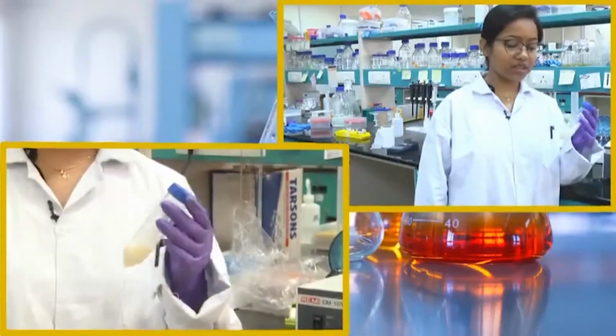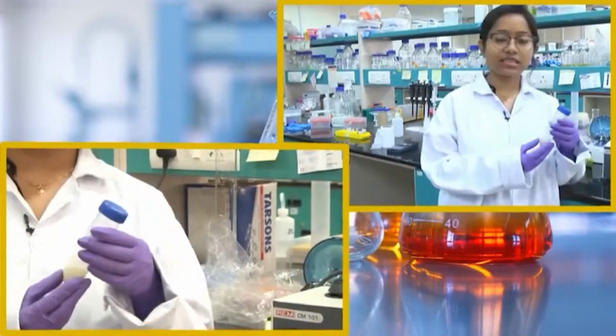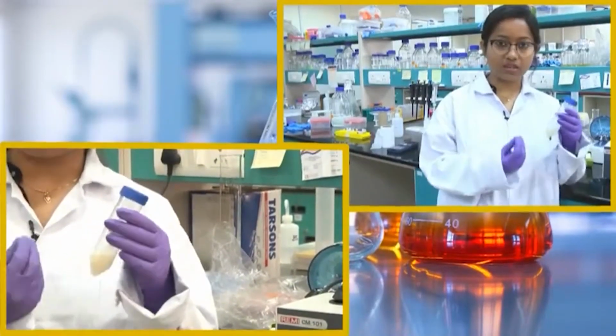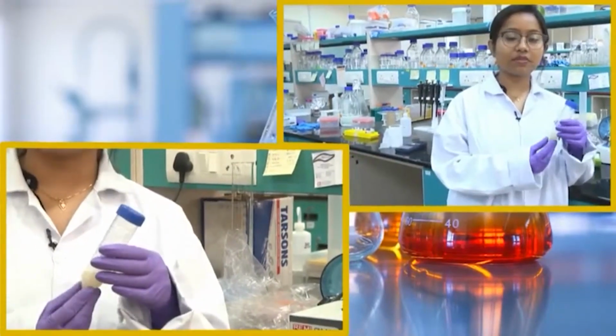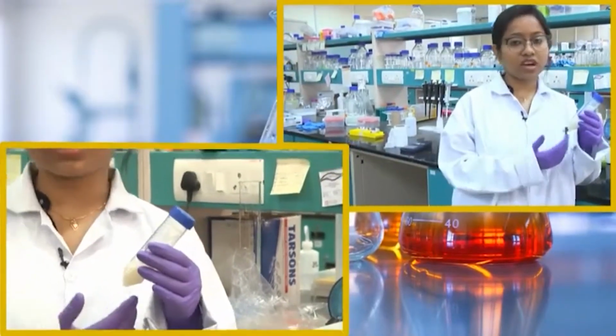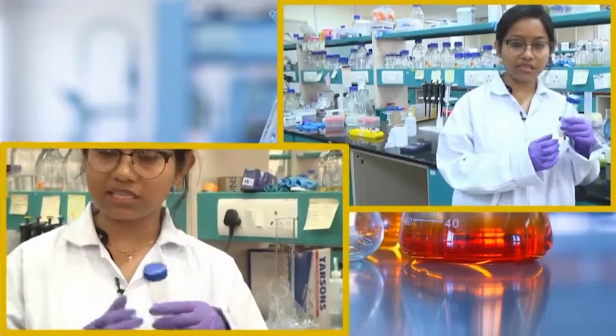So, I have used a vortex machine to properly dissolve the cell pellet, whatever the pellet or the cells are there inside the solution, to mix it up properly. Also the PMSF or other ingredients that I am putting inside the solution, so that it is thoroughly mixed.